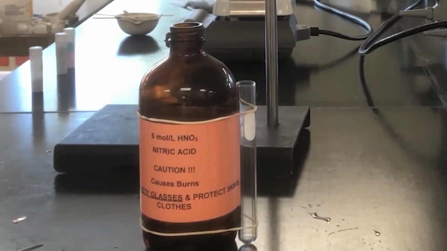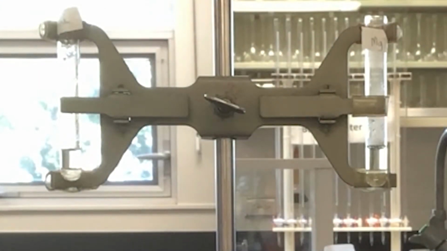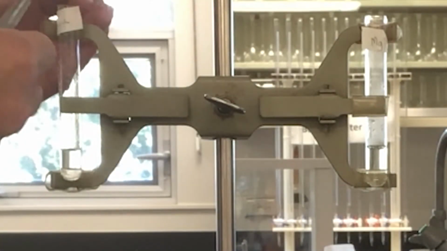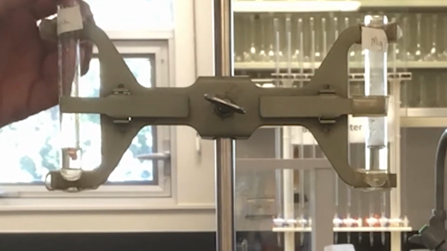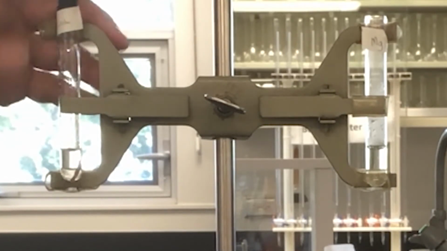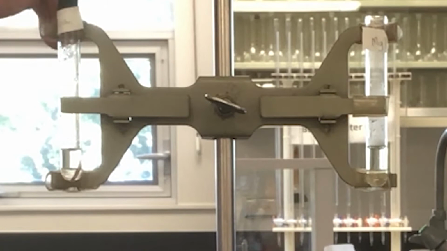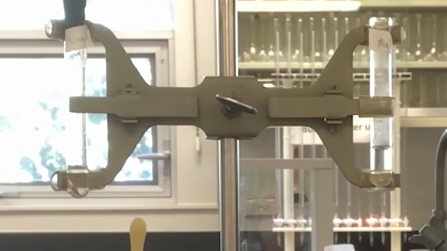Now finally, let's react copper in 6 moles per liter nitric acid. The reaction will take a few minutes, but take a look at the solution color. You might also notice a brown gas. This is nitrogen dioxide, and not to be confused with nitrous oxide, which is laughing gas. Nitrous oxide has a formula N2O.